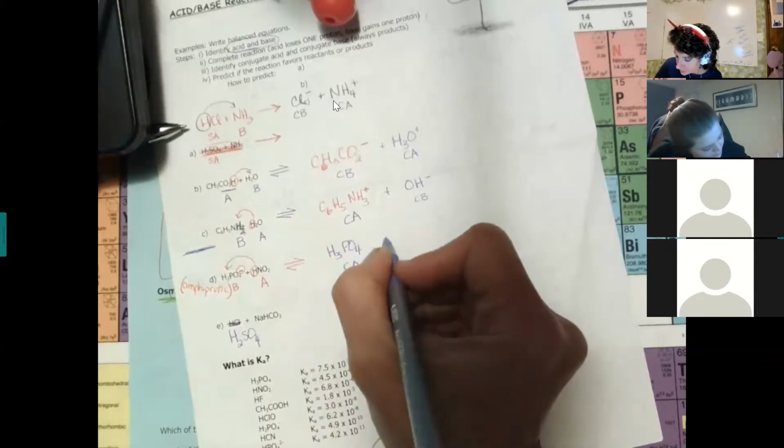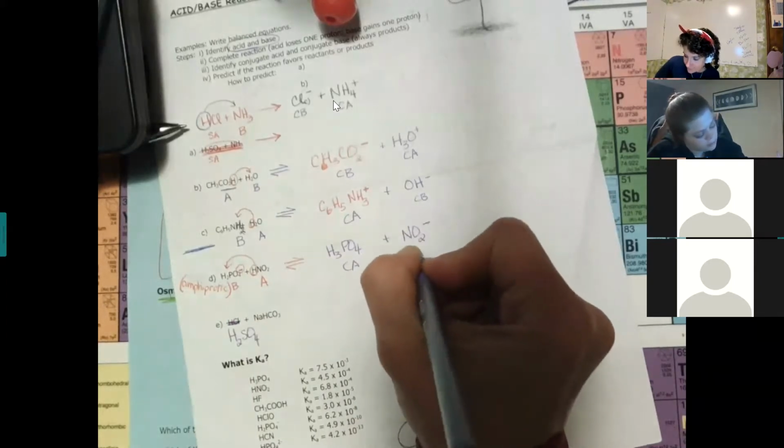So this hydrogen on the acid joins the other hydrogen, and we get H3PO4. It no longer has a negative. This is our conjugate acid. The HNO2 lost its hydrogen. It becomes NO2 negative. It's the conjugate base.